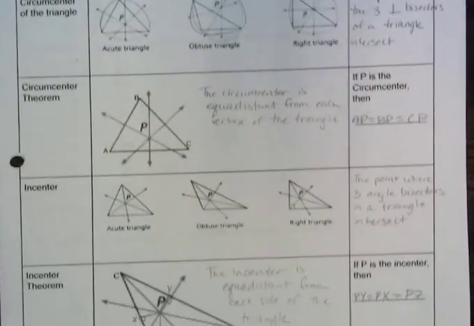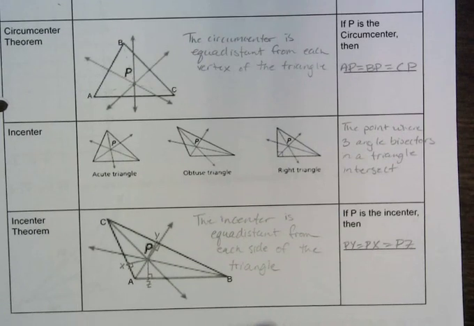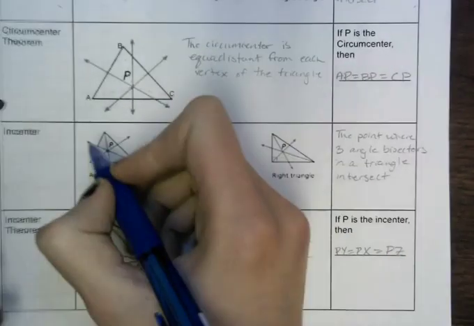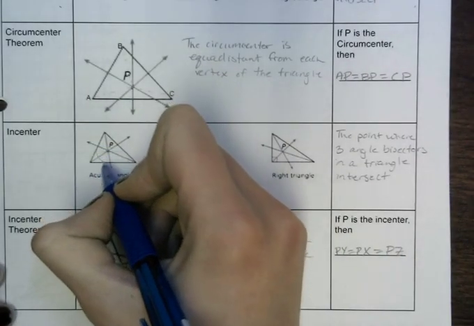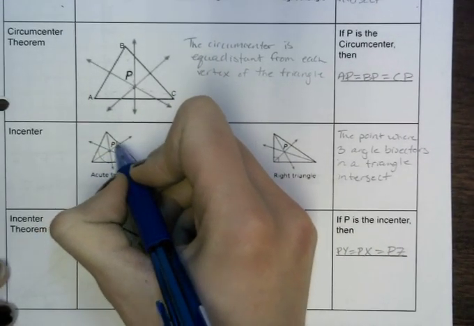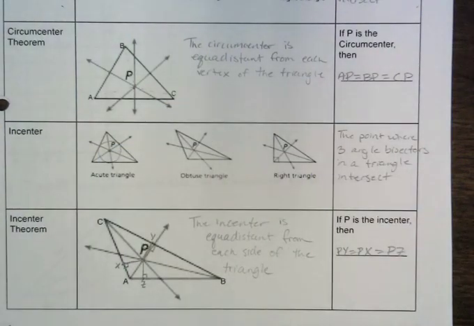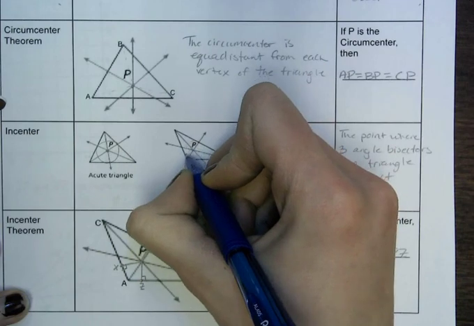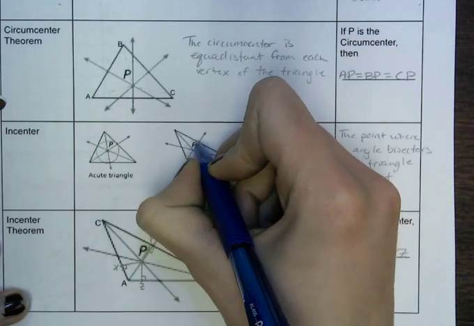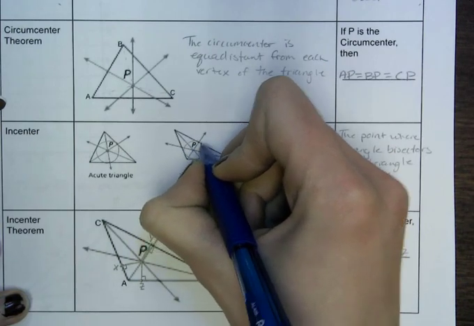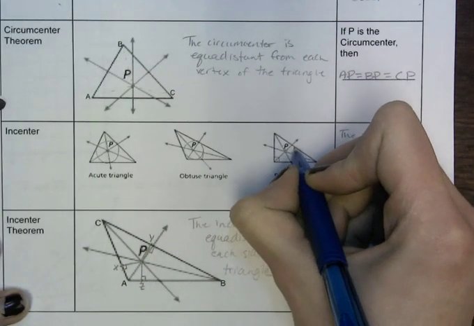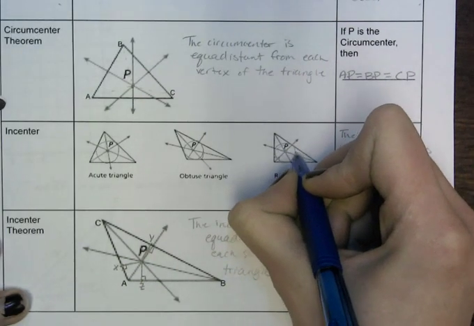The incenter works similarly. This is the intersection point of all the angle bisectors. Although instead of forming a circumscribed circle, it forms an inscribed, so meaning it's inside the shape, but it's touching every side. So inside the shape, touching every side. Again, sorry about my imperfect circles. And here, touching every side as well.